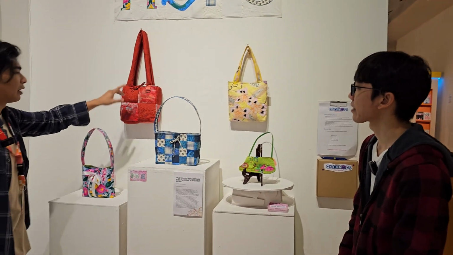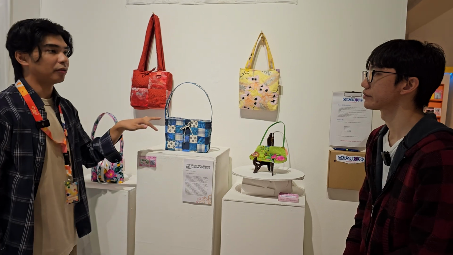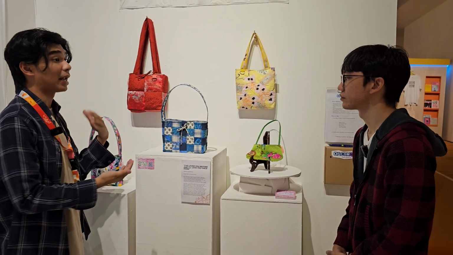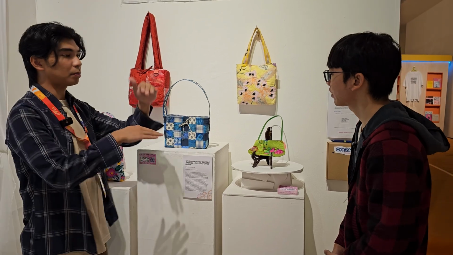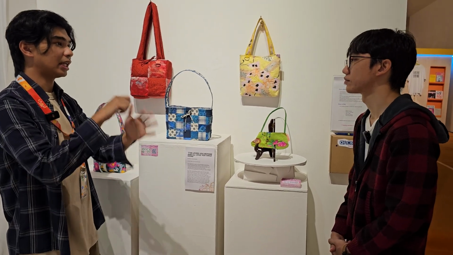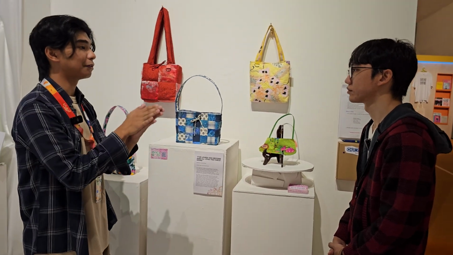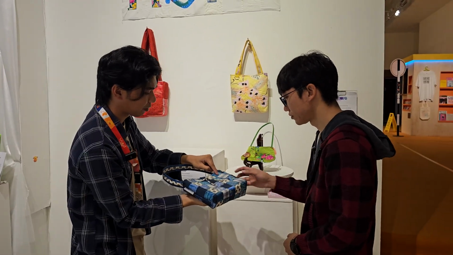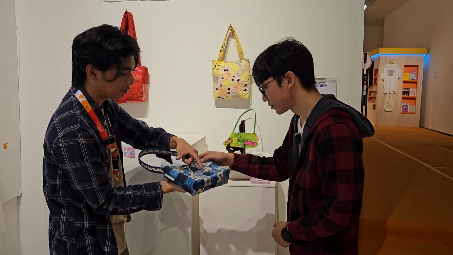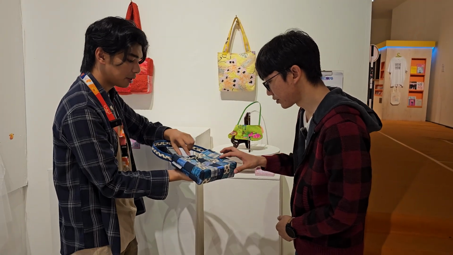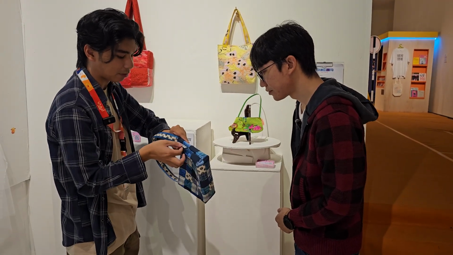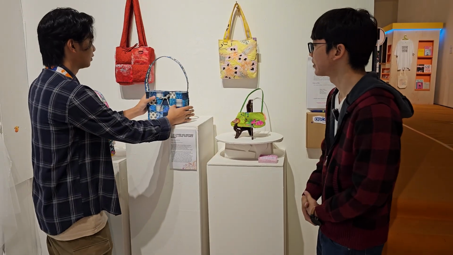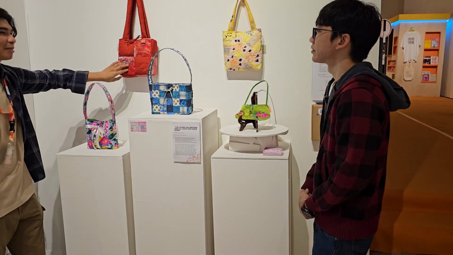So what's special about these three is that she incorporated not just fabric, but she also upcycled plastic bags. So those plastic bags, she layered them, and then fused them together to form a sturdier material. So if you feel over here, it's actually made out of plastic bag. Not only that, but she also made the tag out of plastic, this one. Neat. And if you look closely over here, it is a famous plastic bag.